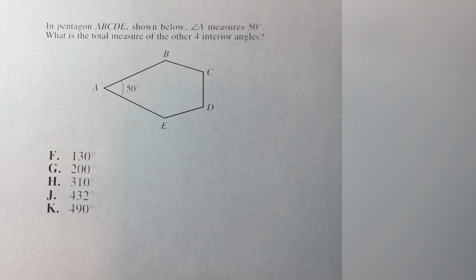Let's take a look at our problem for today. We have a pentagon, ABCDE. Angle A measures 50 degrees. They want to know what the total of the other four angles would be.